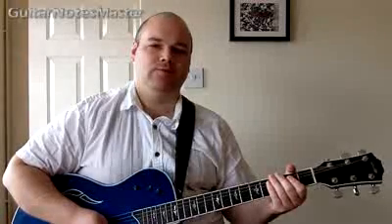Okay, those are the 5 root shapes. I suggest you practice them and use them whenever you want to find notes in areas of the fretboard that you're not familiar with by relating back to notes that you do already know.